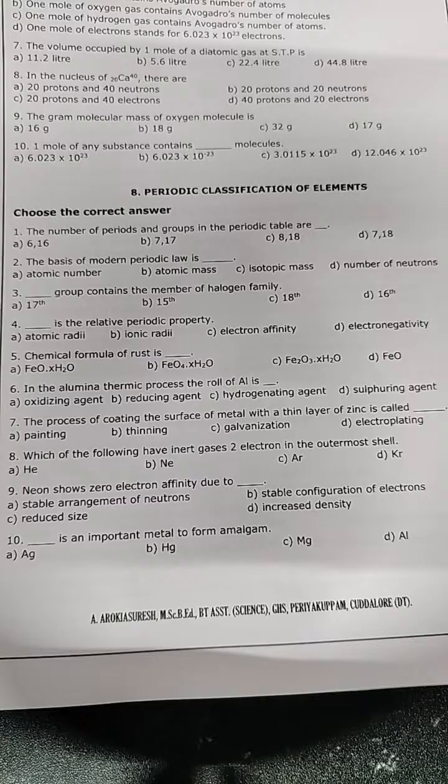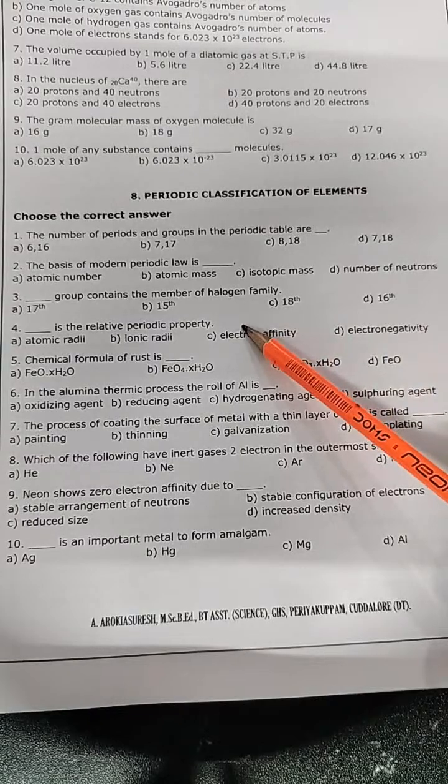It is atomic number. I can see a few have answered it as B. Okay, B is the wrong answer, ma. A is the correct answer, atomic number. So those who have answered it wrong, kindly rectify. The answer is option A, atomic number. Okay. Fourth question, answer it.